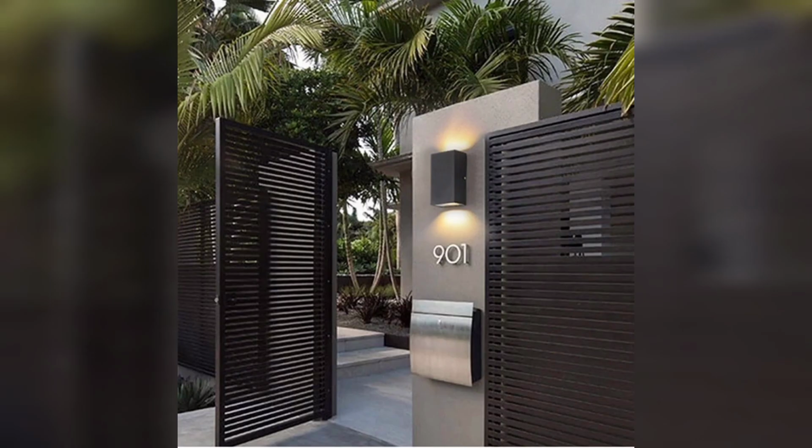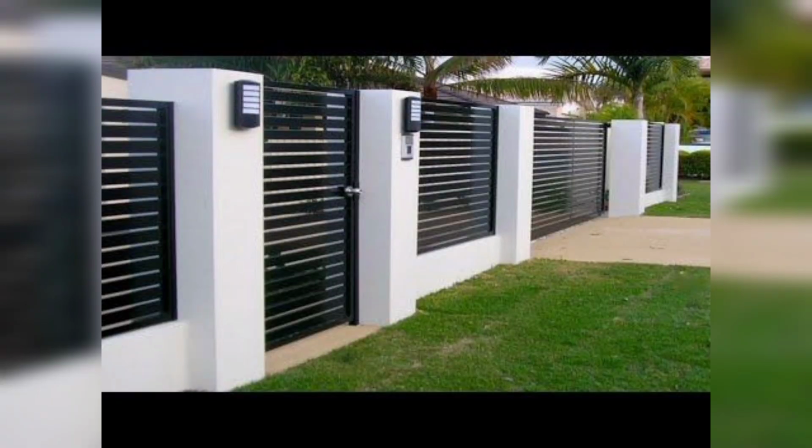Happy designing, and enjoy creating a stunning and unique look for the exterior walls of your home.